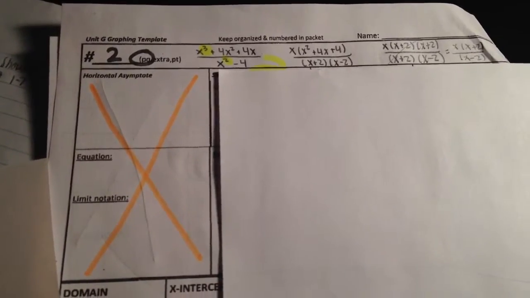Hi, this is Eric, and I'll be showing you an example of Unit G concept 1 through 7, which is everything to do with rational functions.